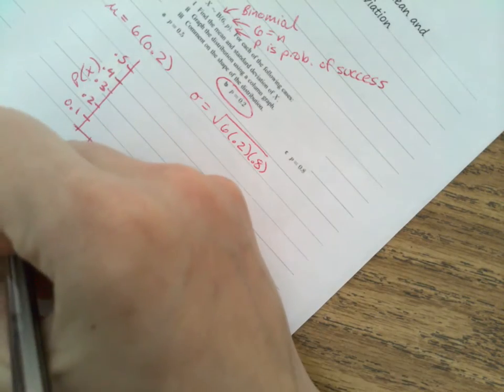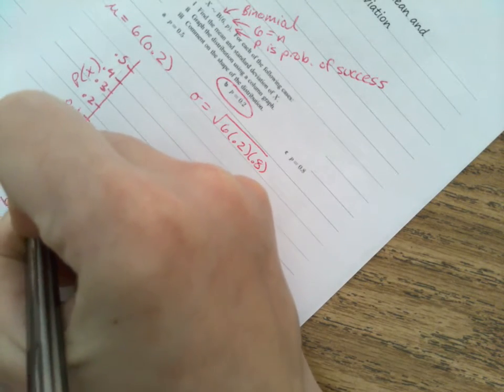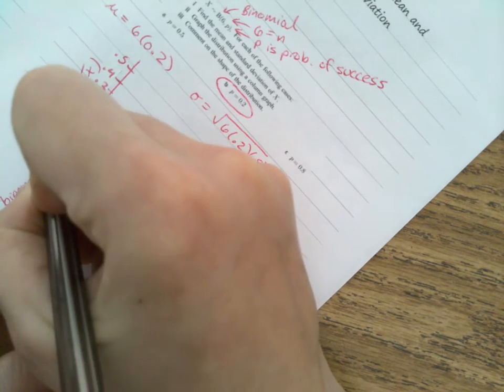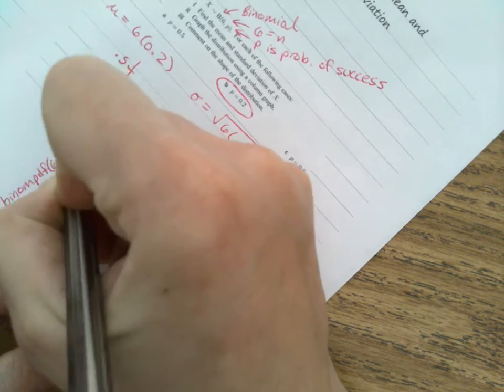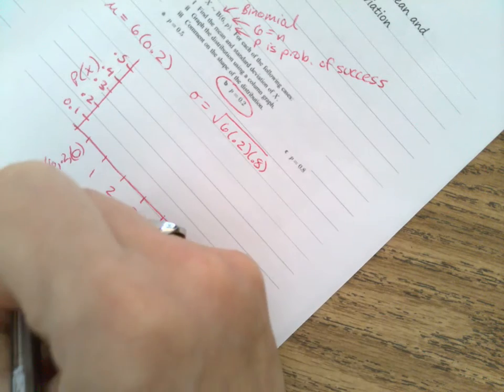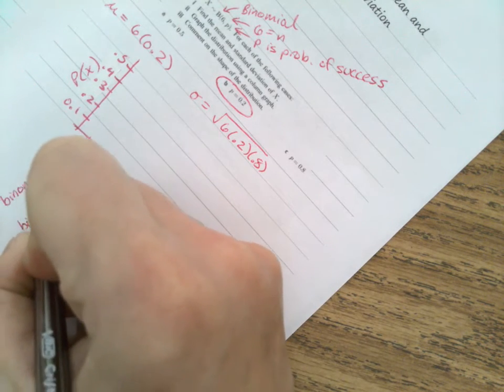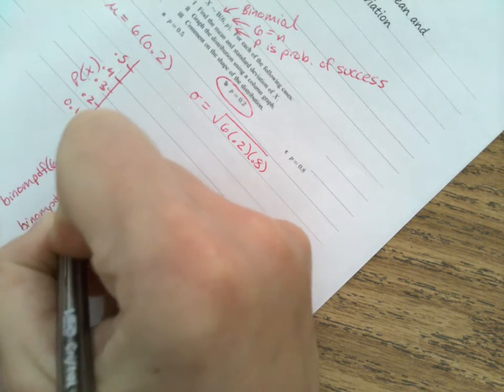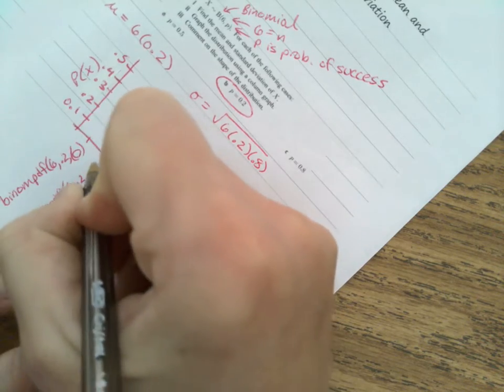And we find each of those by putting them in as binompdf(n, p, x).